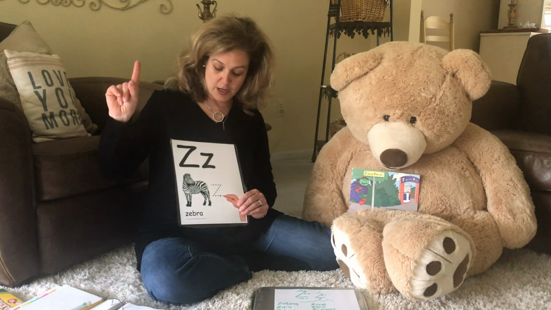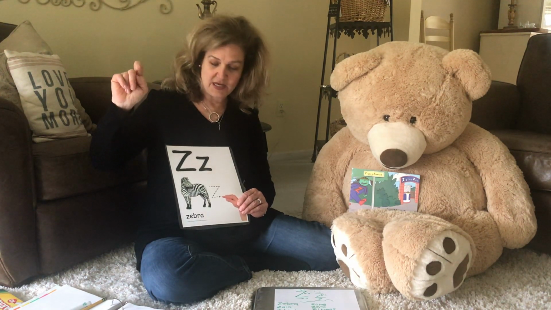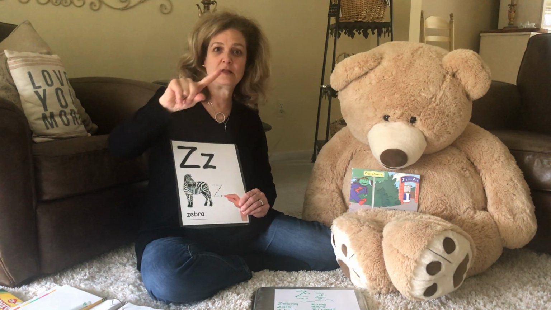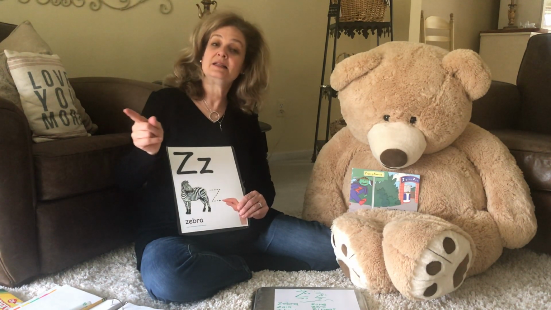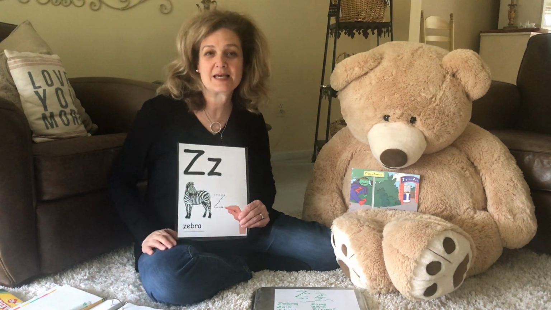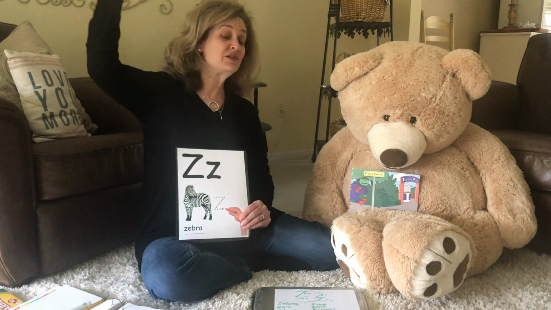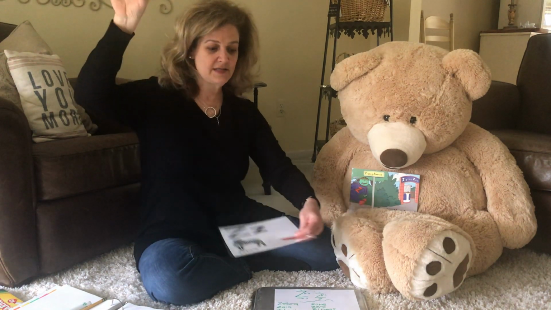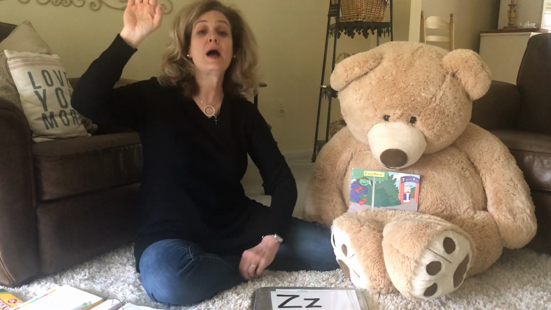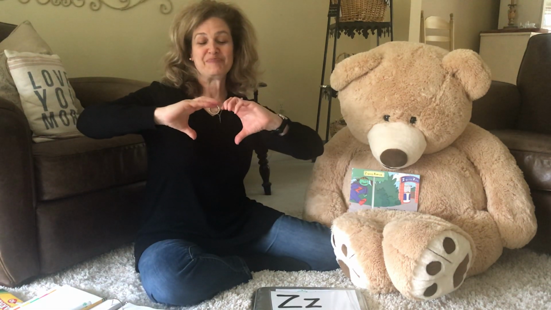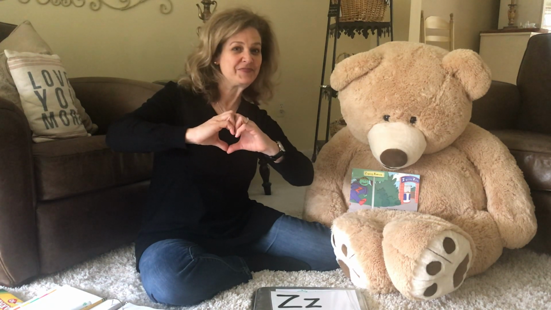And let's do our finger spelling of our letter Z. We start up at the top, short line across, long diagonal line down, little line across. Z says Z. Let's raise our hand up high. Let's pat ourselves on the back. Let's raise our hand up high and give ourselves a quiet air high five. Woo-hoo. And we say, my heart belongs to you. You too.